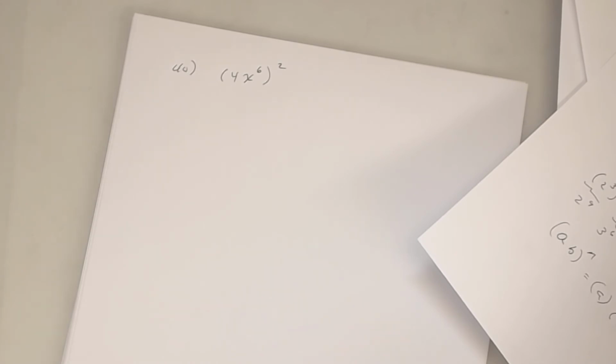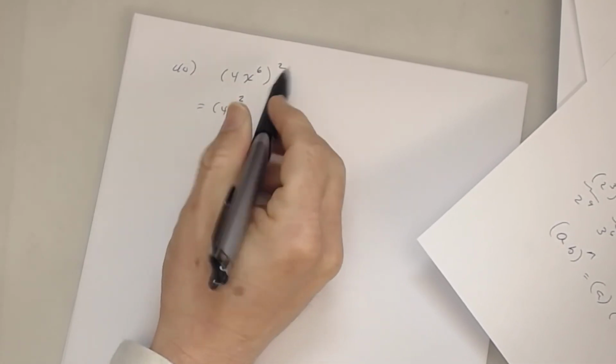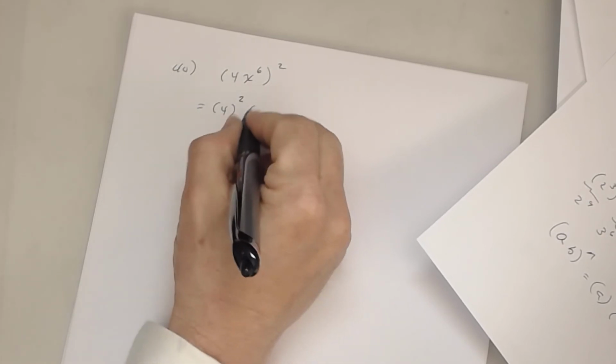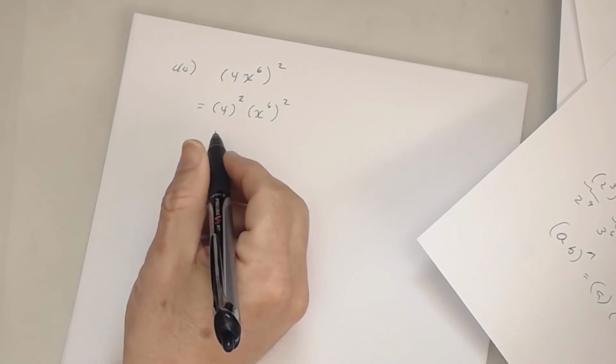Think what we did. In parentheses, I have a product, right? My factors are 4 and x to the 6. What do I do to each of those factors? Raise it to the second, are the words I wanted you to say. Okay? Raise it to the second power. So in your mind, this is what you're saying. You're saying 4 what? That's 2. 4 squared times x to the 6 what? Squared.